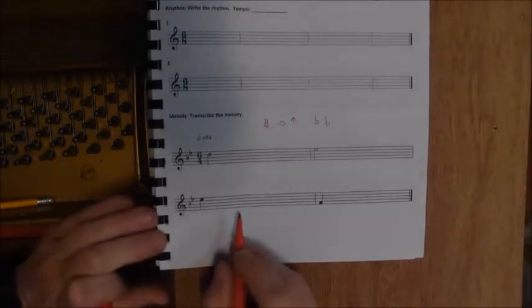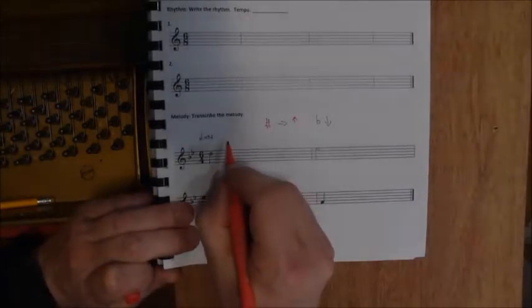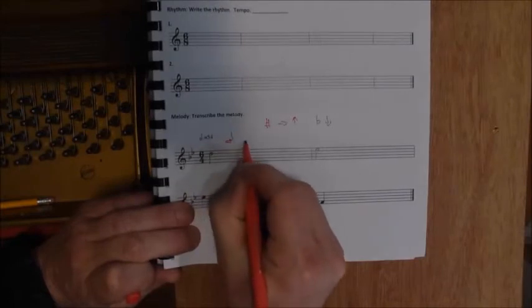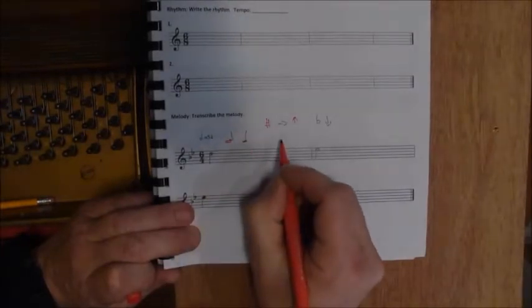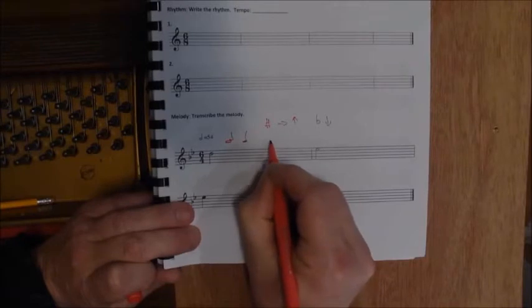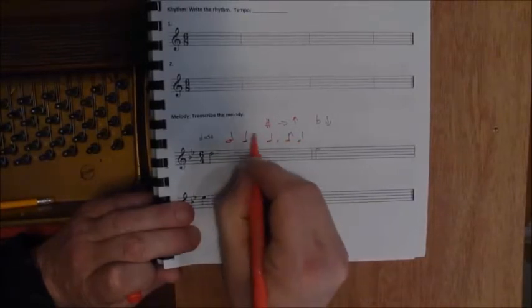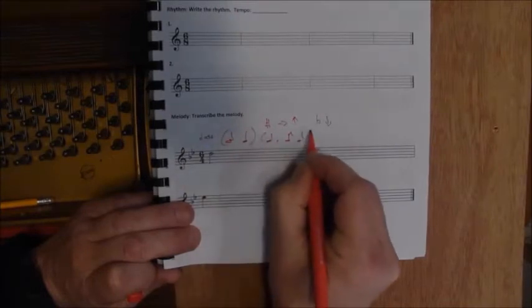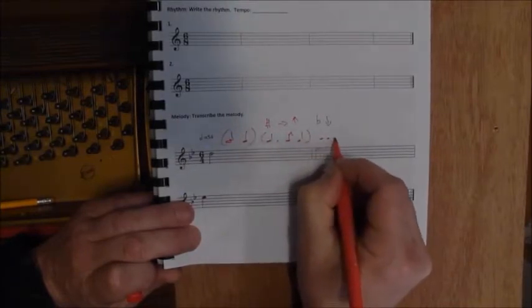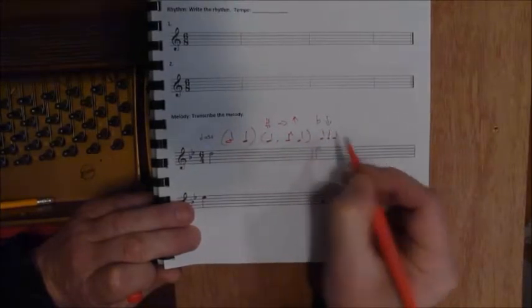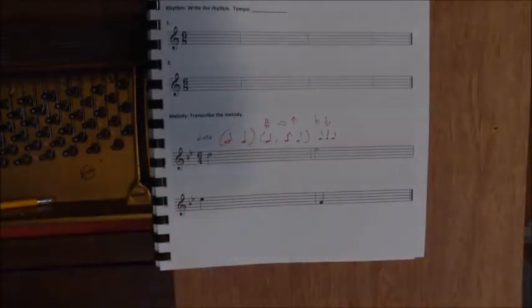All right, so I don't believe we've done one in 6/4 for a while. So, you know, our common rhythms that we see, so be on the lookout for groupings.